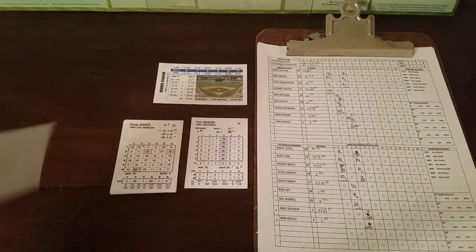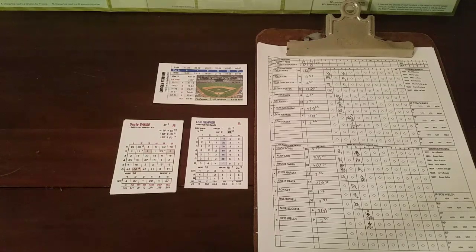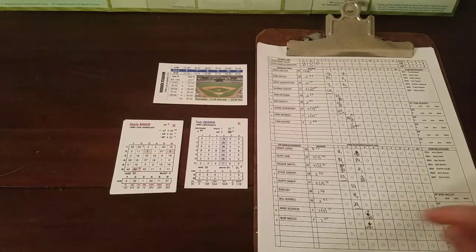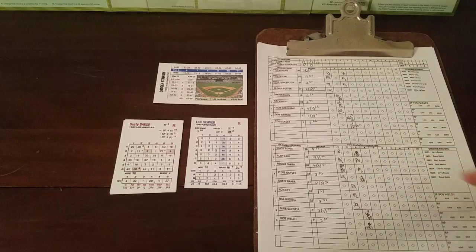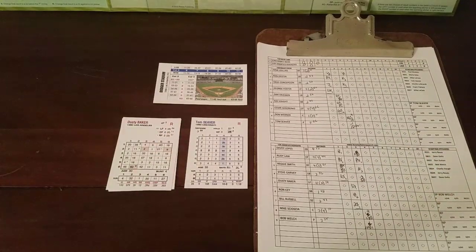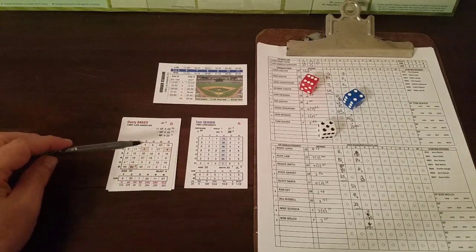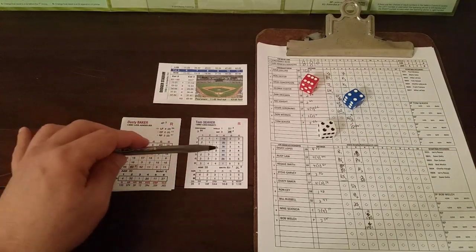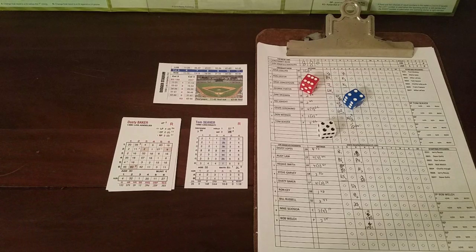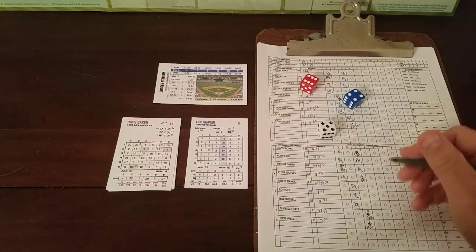And all these runs are unearned because of the error on Seaver. Kept the inning going. Should have been an out back here, so that strikeout would have been the 3rd out, but all these runs are unearned. Here's Baker. Not that it matters to Seaver right now. 6-5 for Baker is a 16. 6-4 is a 4. It's a 20. 20 in column 6 is a deep fly out to right field to end the inning.